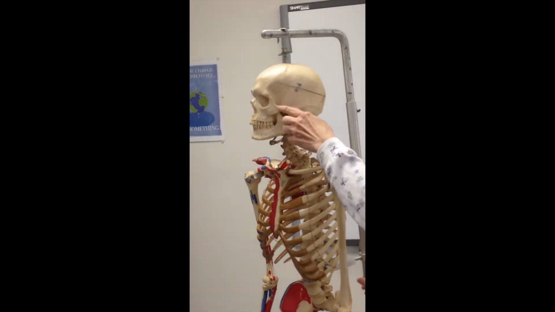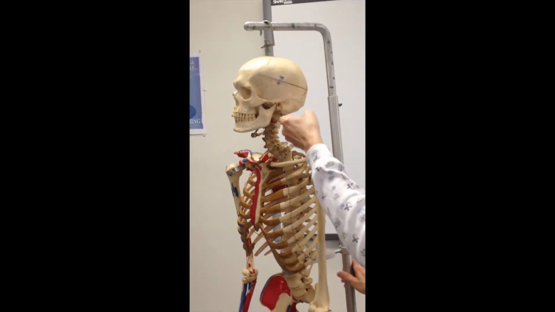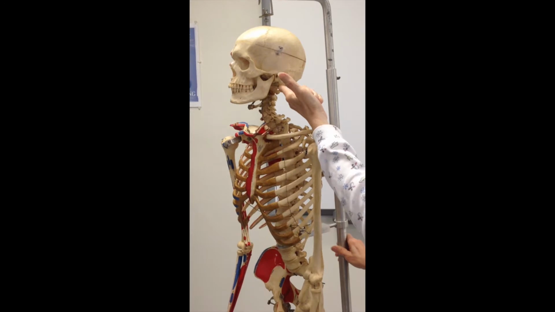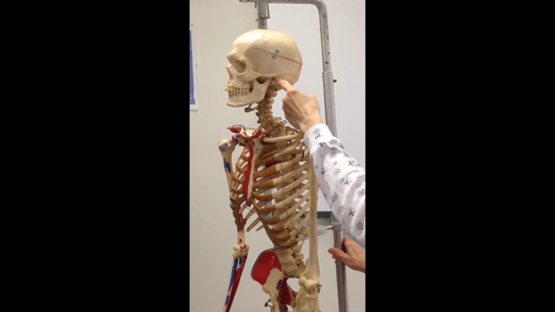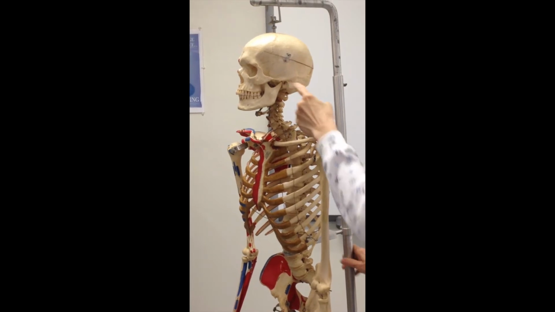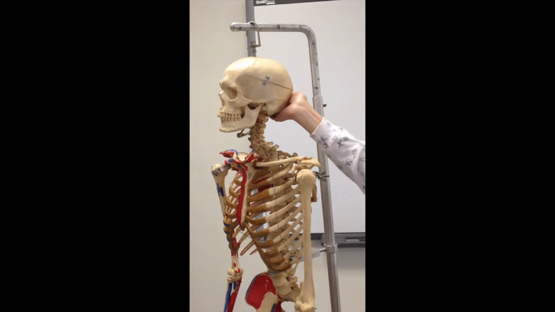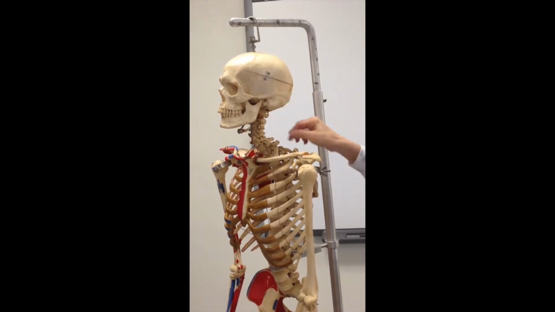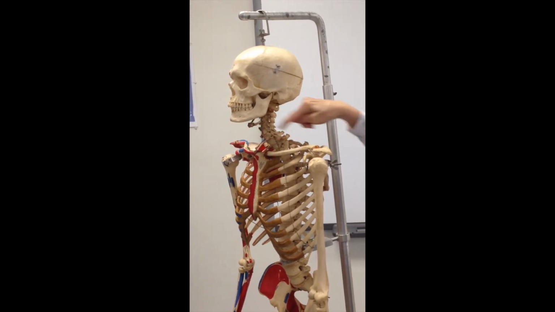This is the zygomatic arch. This is the mastoid process. The external acoustic or auditory meatus. The occipital bone in the back. This is the hyoid bone.